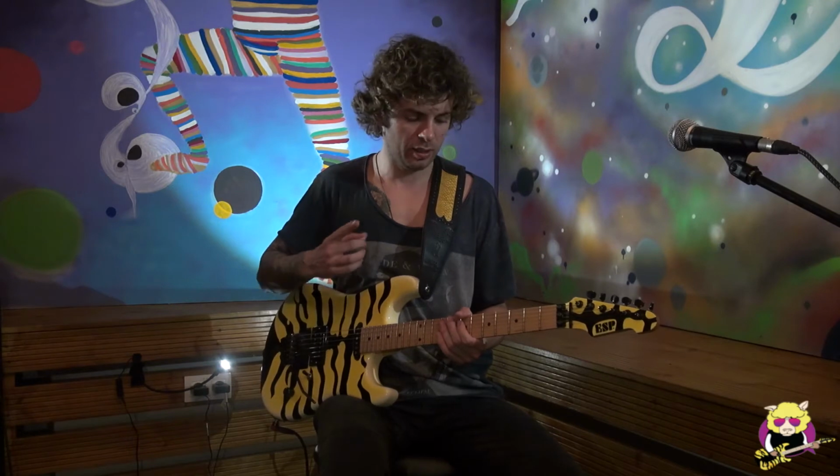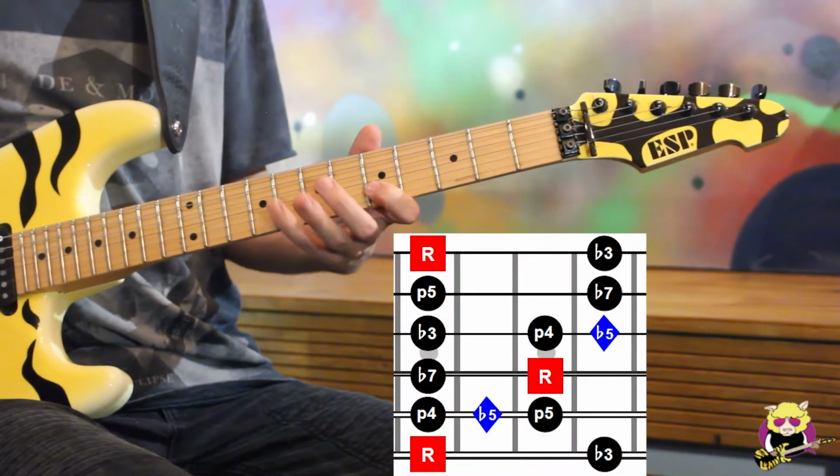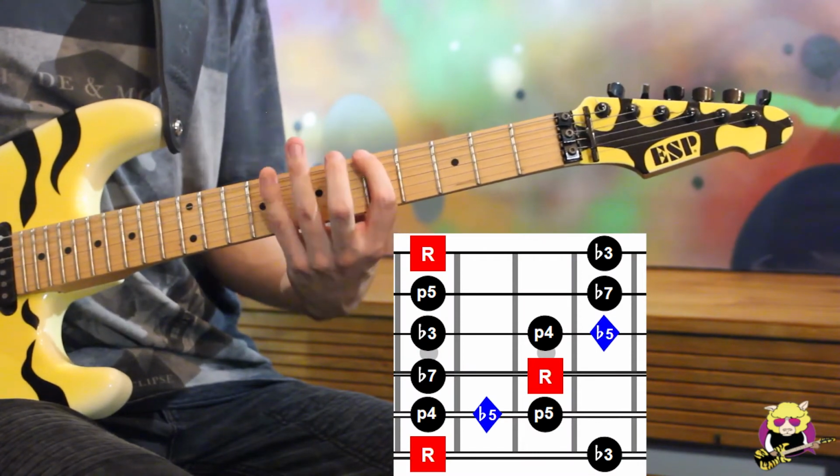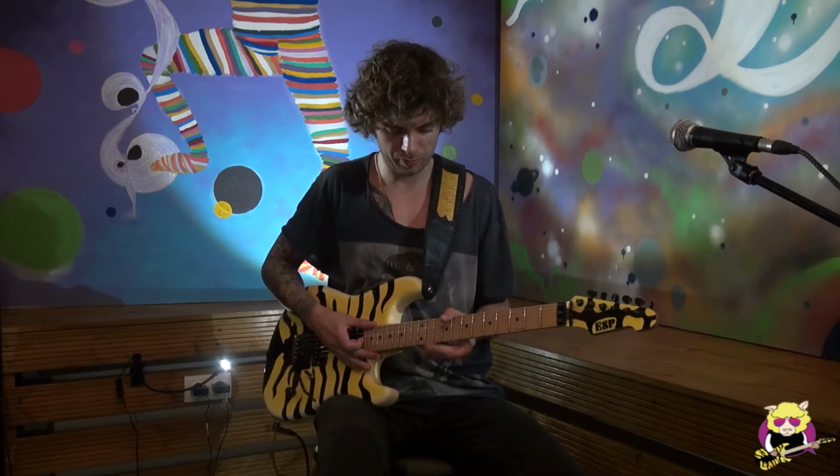If we play in the other direction, we have position 1. So we can say that position 2 and position 1 share the same root on the D string.